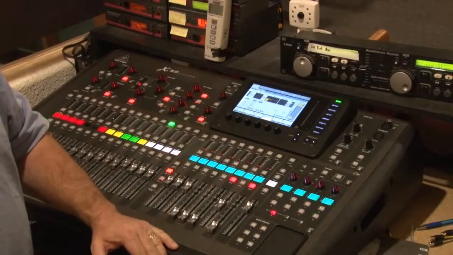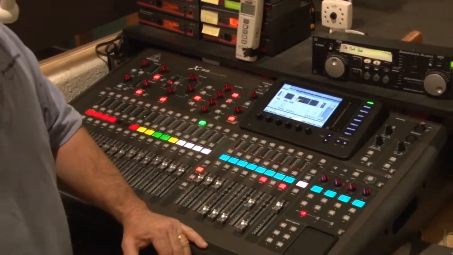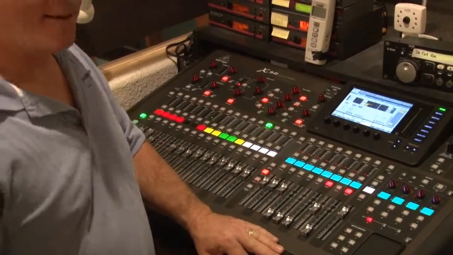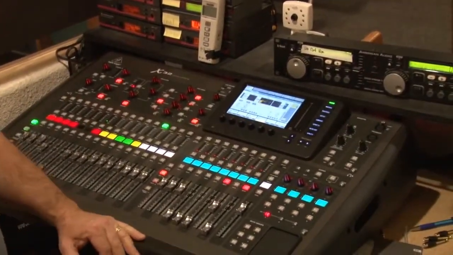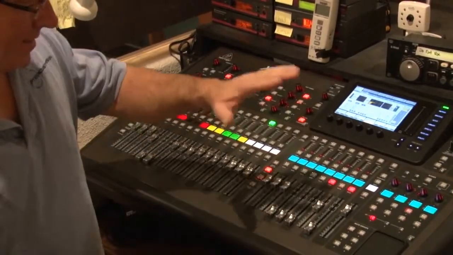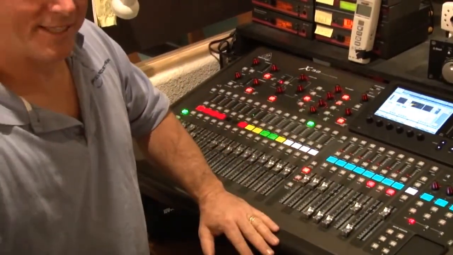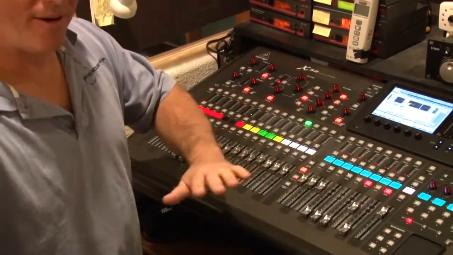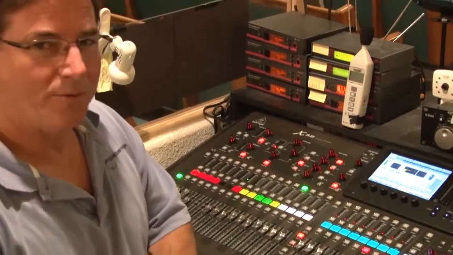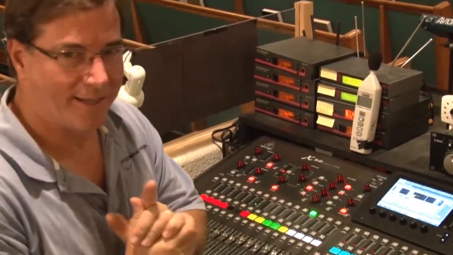Hey, this is just to show you an overview of the X32 console here at Calvary Baptist in Lake Havasu. The console has 32 inputs, 16 outputs, and a bunch of submaster sections that we can program to do anything that we want. I'm going to go through some of the overview of how you make things work.